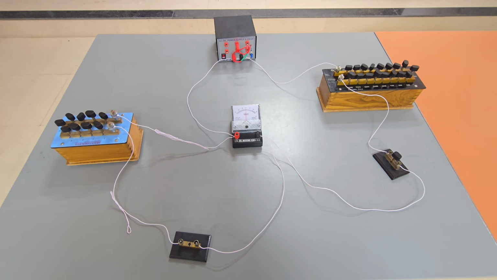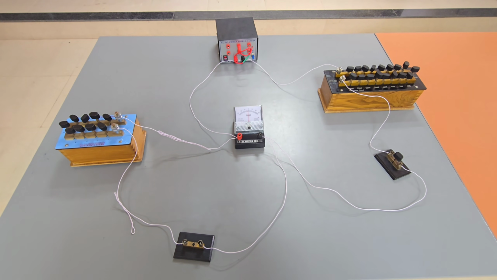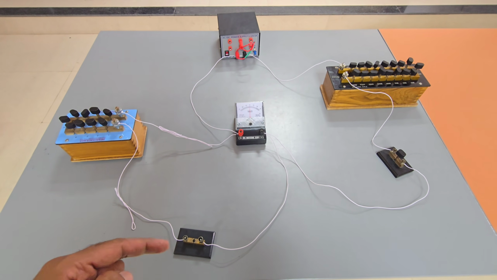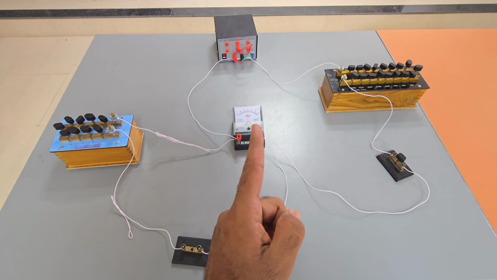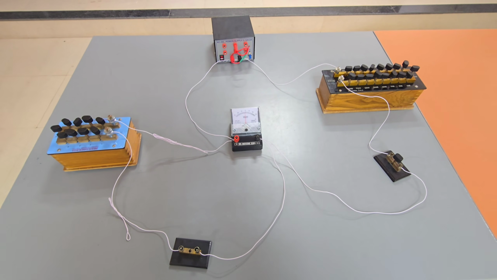After noting down the resistance from the high resistance box, close K2 now. After closing K2, the division of the galvanometer will come back to 0. From 30 it will come back to 0, right?